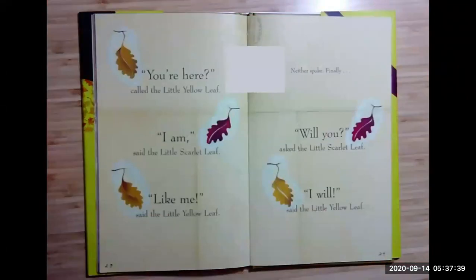Now let's identify the characters in this story. Who are the characters in this story? Find them on this page and also say their names out loud. Okay, so look on this page and see if you can find who the characters are. Tell your learning partner who you think they are.